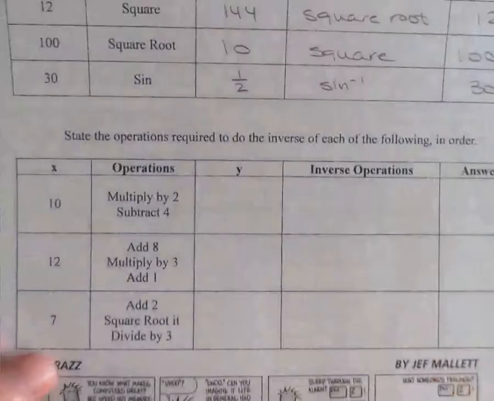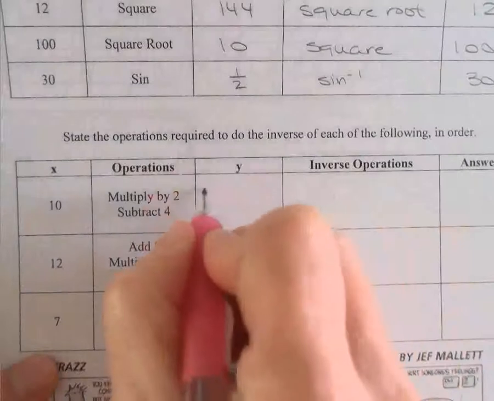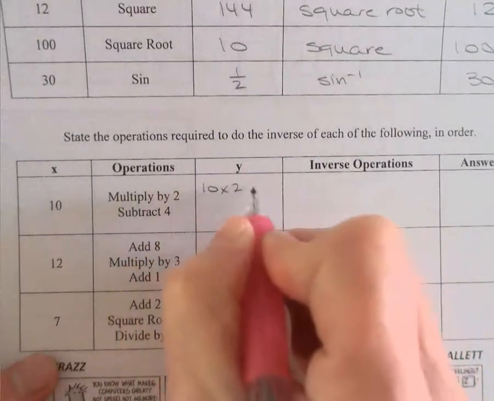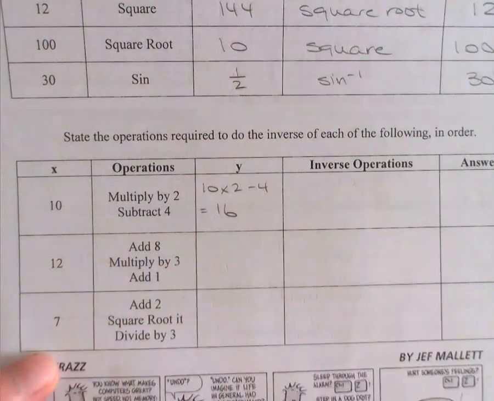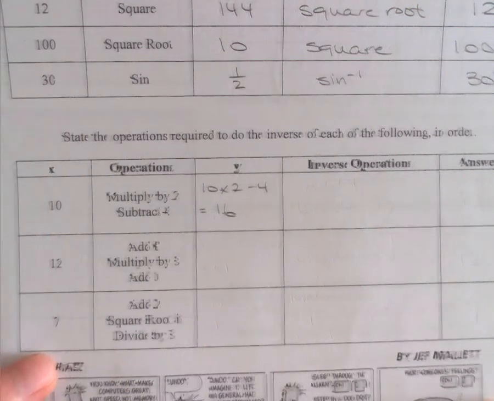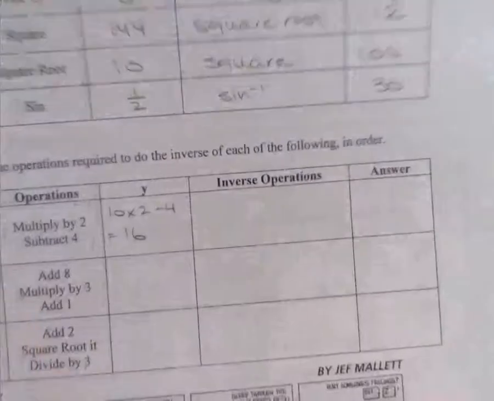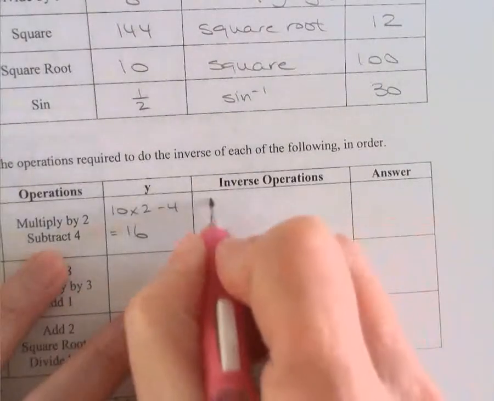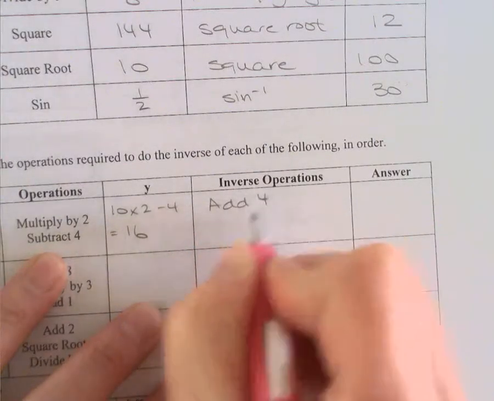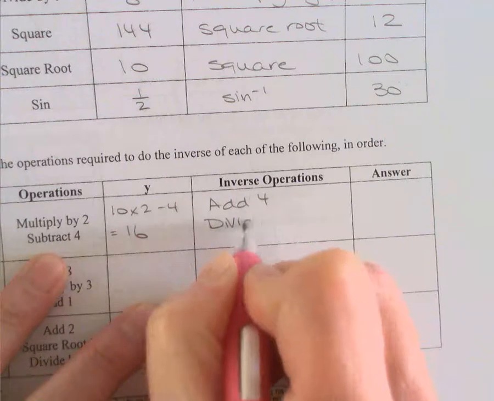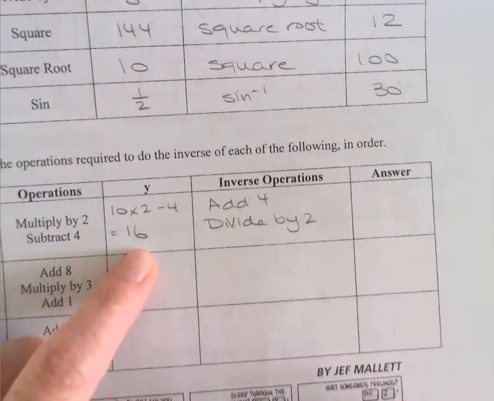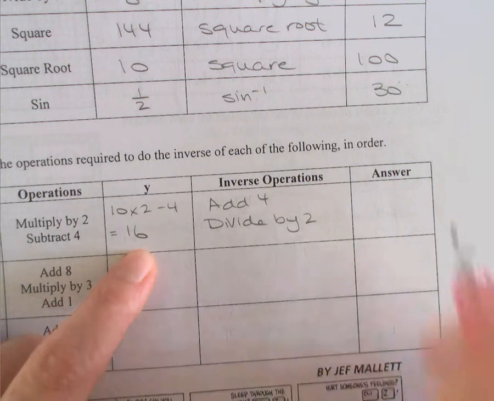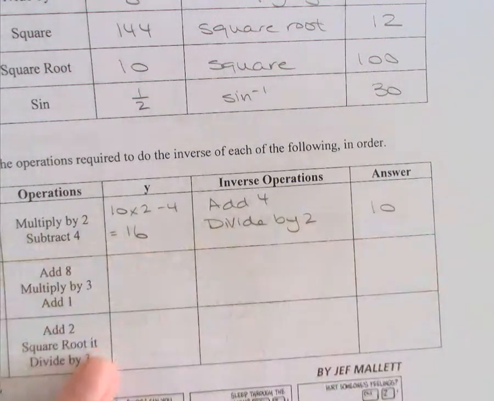If I look, I have 10. I'm going to multiply it by 2 and subtract 4. That'll give me 20 minus 4, which is 16. If I do the opposite, we're also going to go in the opposite order. We're going to add 4. We're going to divide by 2. So if I take 16 and I add 4, I get 20. Divide by 2, I get 10.